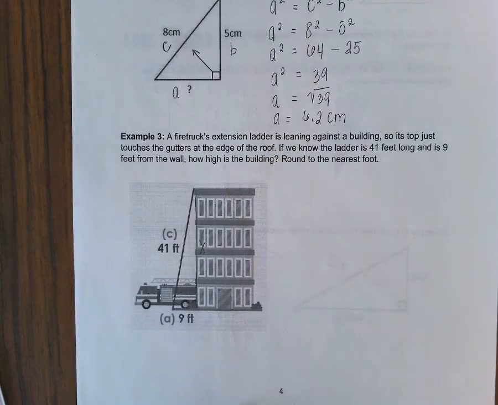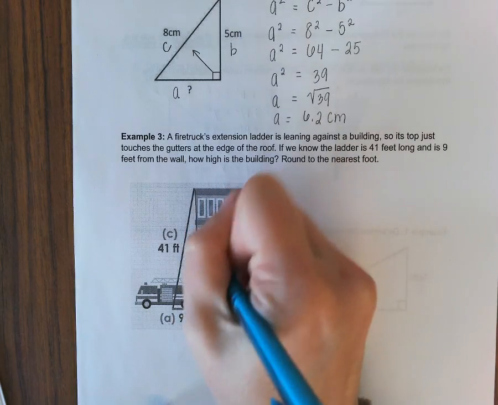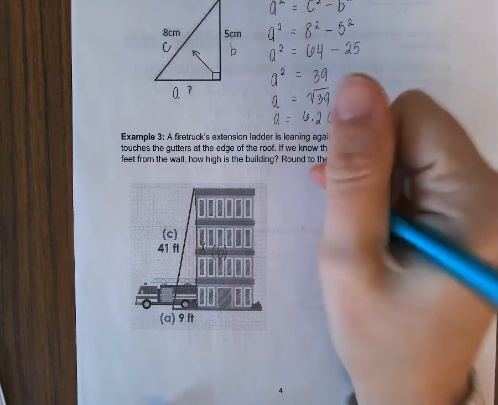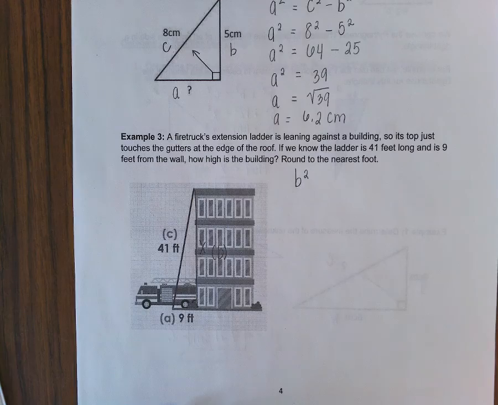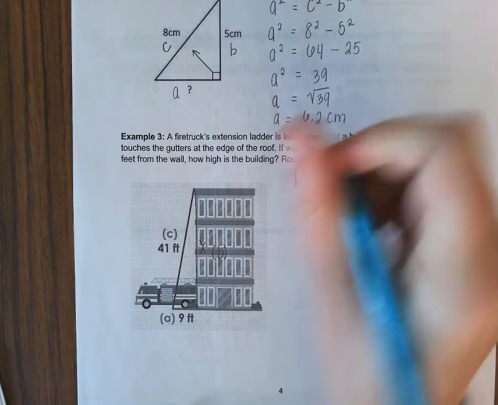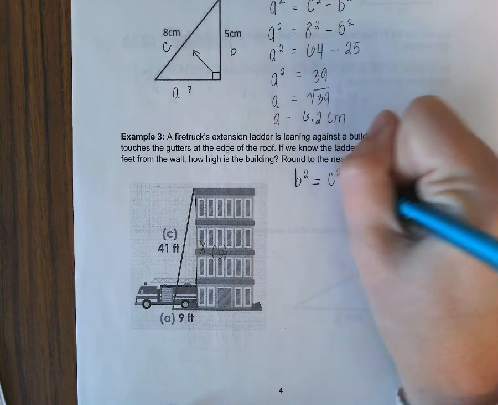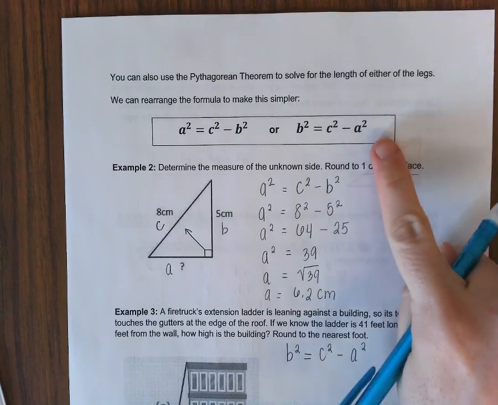So in this case, the sides were already labeled A and C, so this is side B. If I'm looking for side B, I know that B squared will be equal to the hypotenuse squared minus A squared. That formula is also right above on this page.